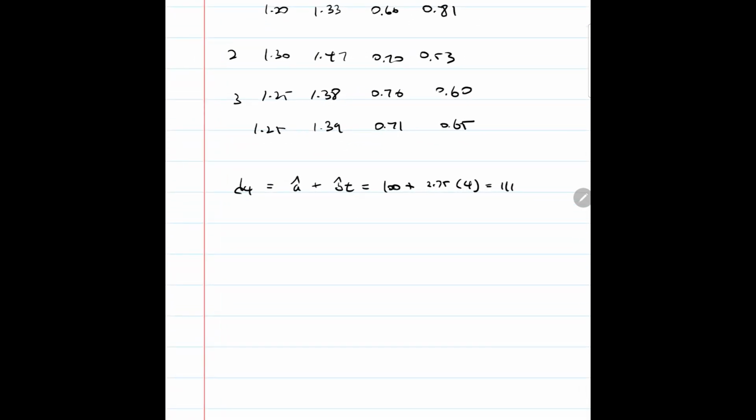Okay, we need to calculate for each quarter. So we have the normalized value, we have a weighted value, so we're going to use this one to normalize this one. So the demand for quarter 1 will be 100 times 1.25.